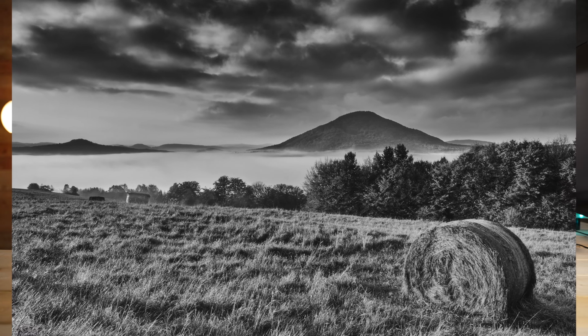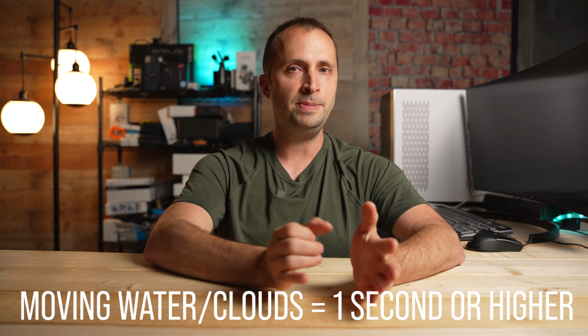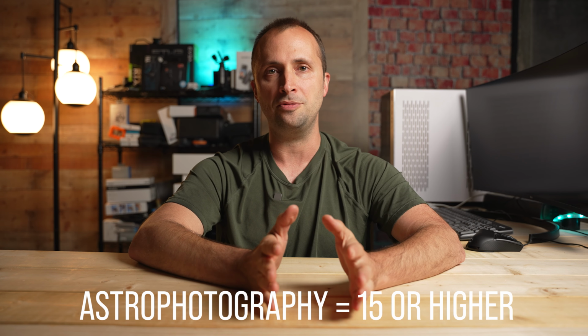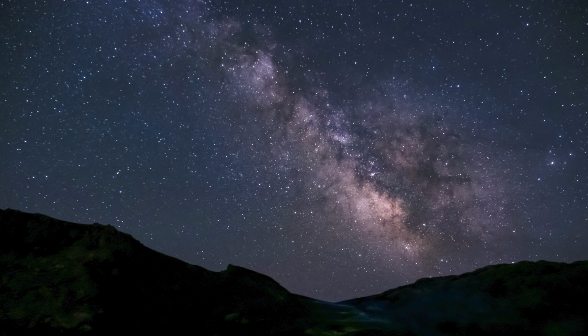And in case you're wondering what those slower shutter speeds are for, those are generally going to be for photographs where you want a waterfall or moving water or clouds to have a smooth motion blur in the photo. And generally these are going to be shutter speeds of about 1 second or higher. And those shutter speeds of 15 seconds, 20 seconds, 30 seconds or more are generally going to be for nighttime astrophotography, when you want that shutter left nice and open so it can collect all of the details of the stars, the Milky Way, and the sky.